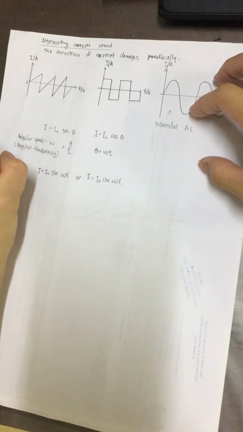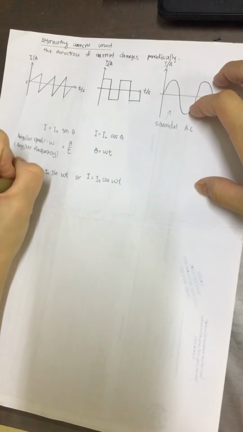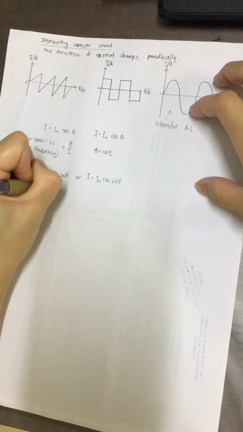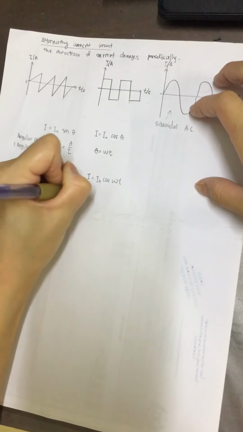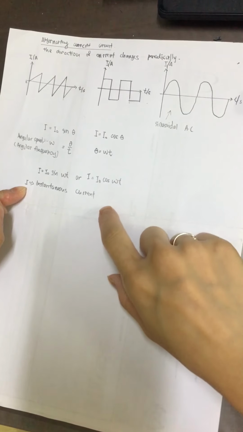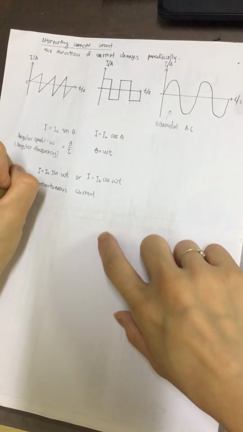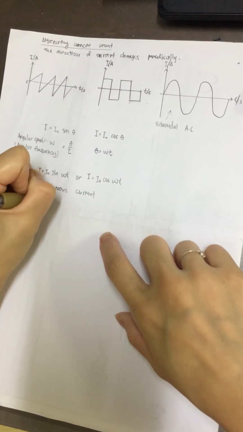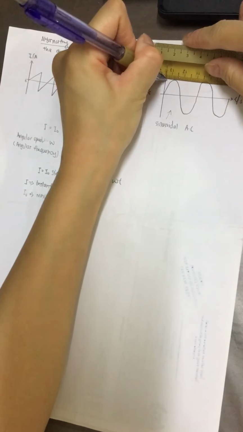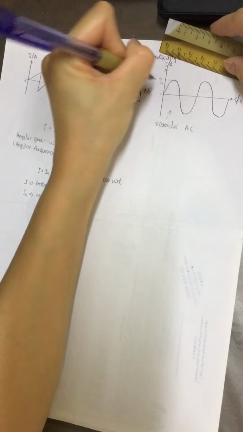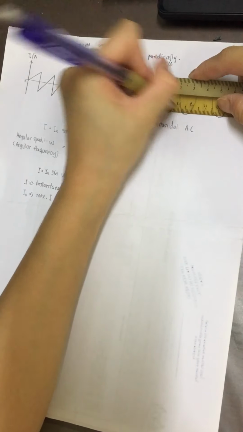Okay, so what is the value of I? Here, I is your instantaneous current, meaning the current at a certain time. While I naught is your maximum value of current, which is this I naught. Of course, for your negative direction, there is also a maximum value, but in negative value.